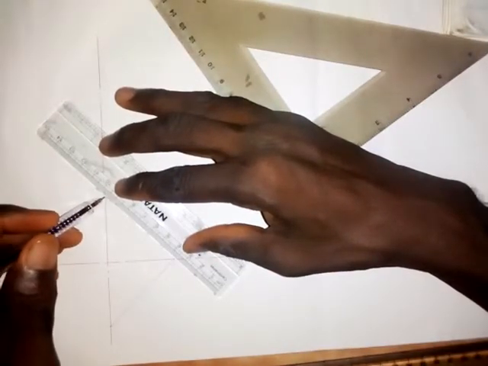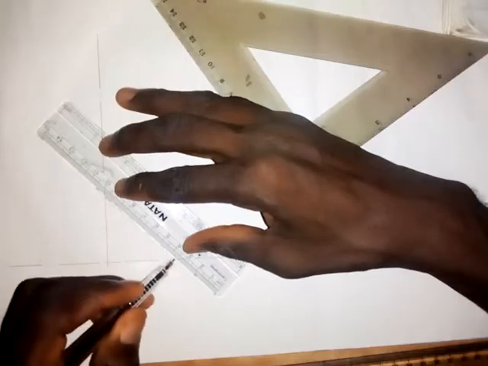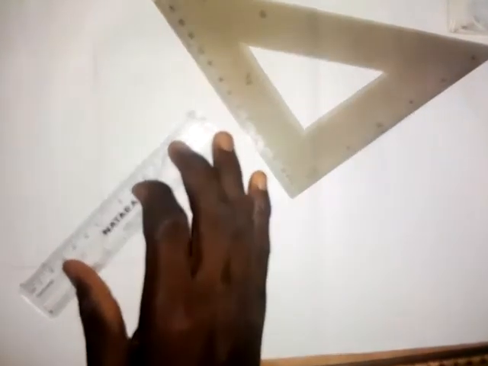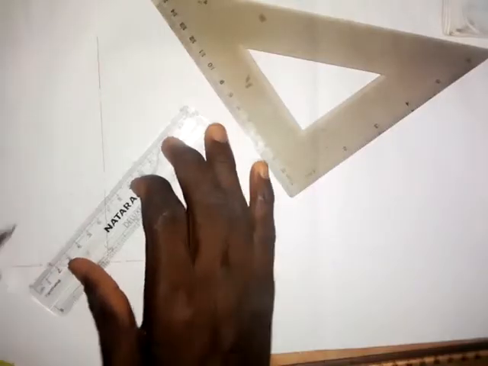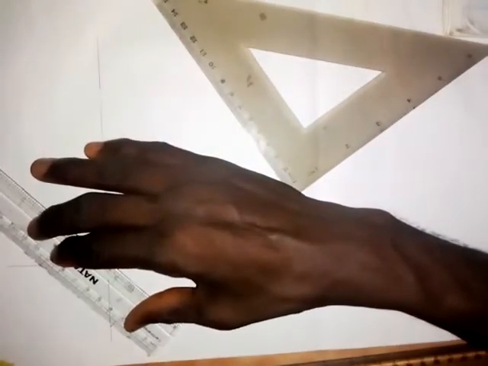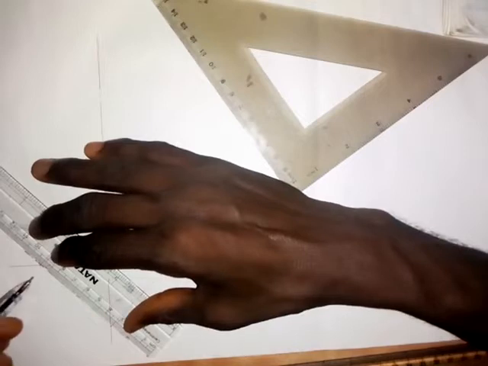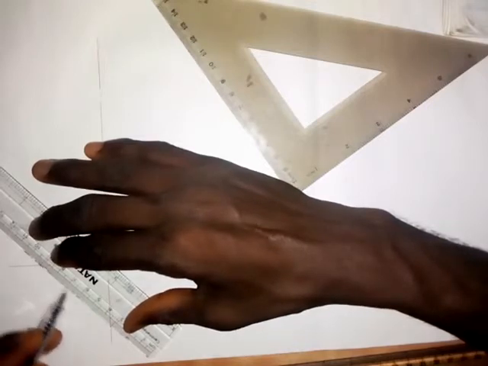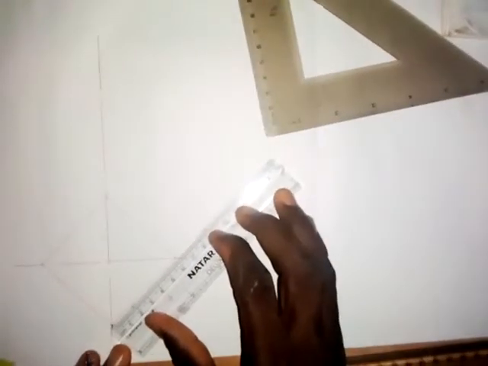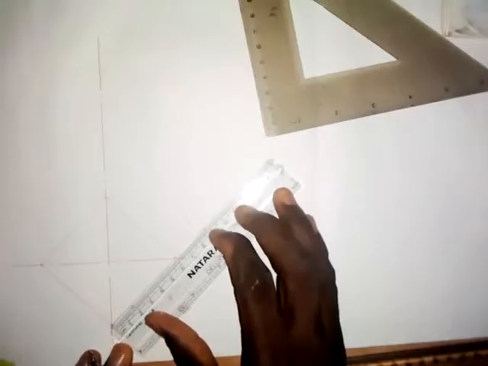This point will be joined with this point, this point will be joined with this, and then we join this together. If we take the measurement here, it gives you 60 millimeters, accurately 60 millimeters.